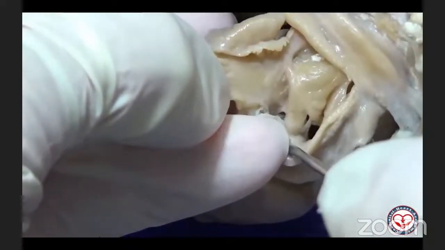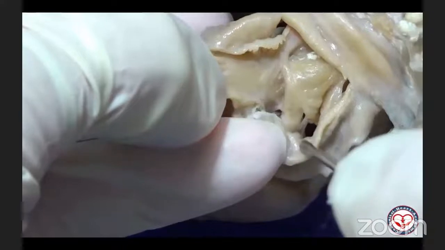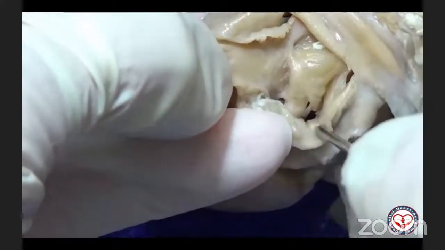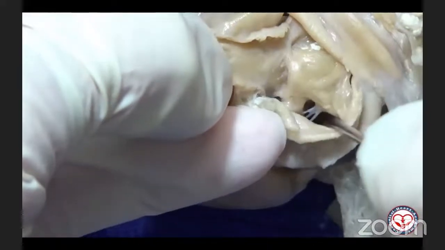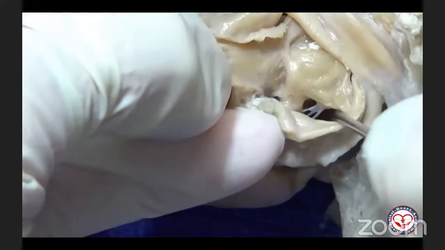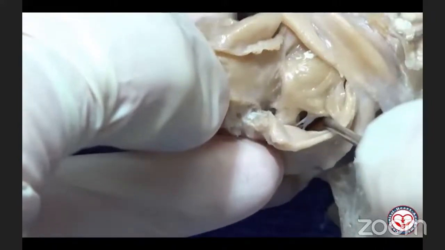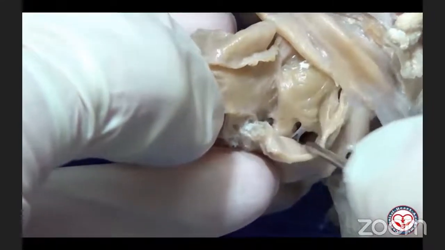or interatrial communication that is acting as a pop-off for the pulmonary veins to drain into the right atrium because of the severe mitral valve stenosis.